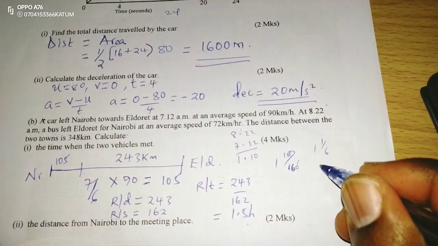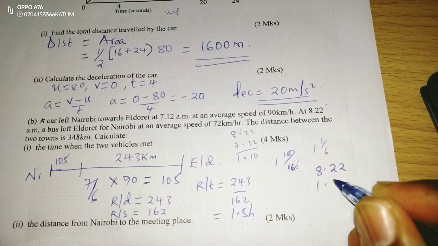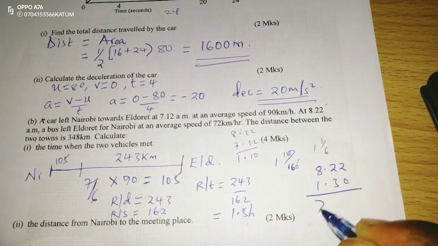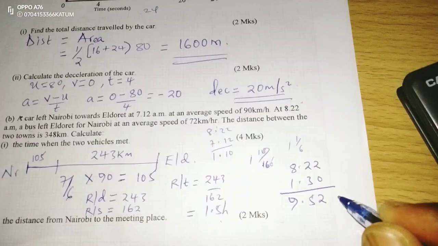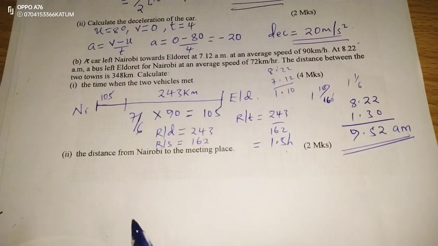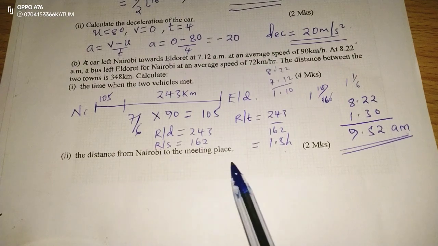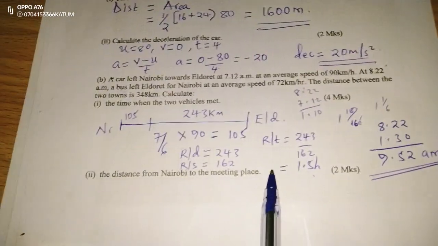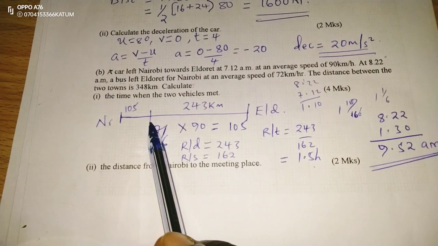Therefore, they are going to meet at, from 8:22, 1 hour 30 minutes, they are going to meet at 9:52 a.m. the same day. So this is the time they shall meet. And finally, we are told to calculate the distance from Nairobi to the meeting place. Remember, from Nairobi, they had already covered 105 kilometers.